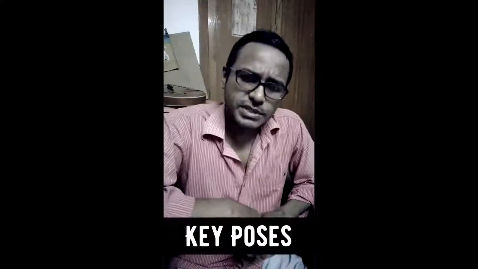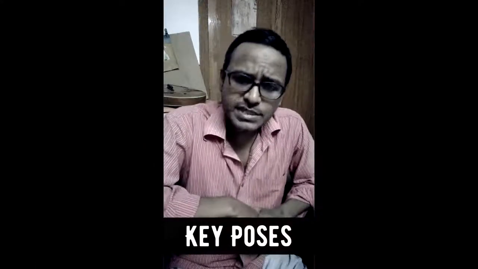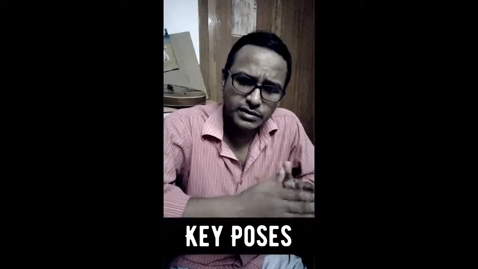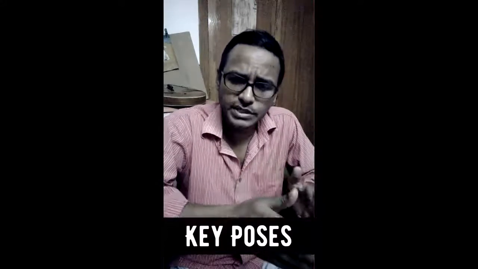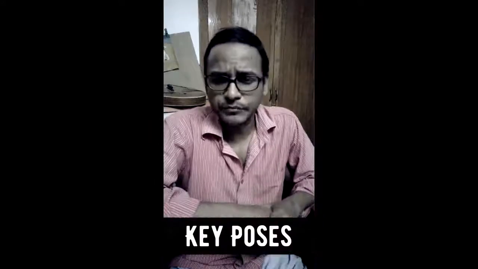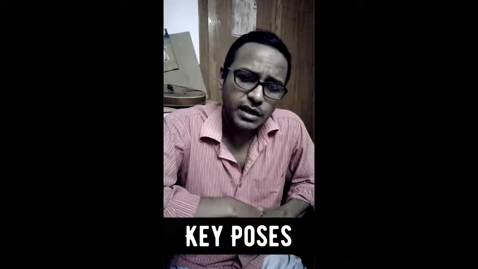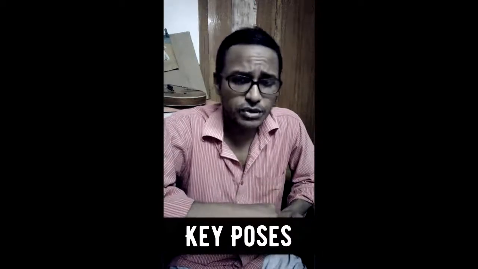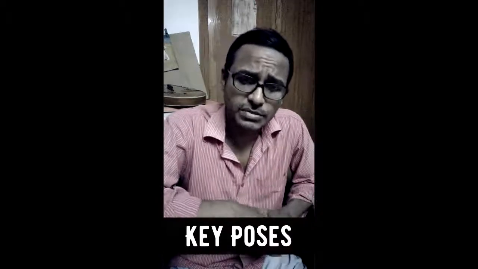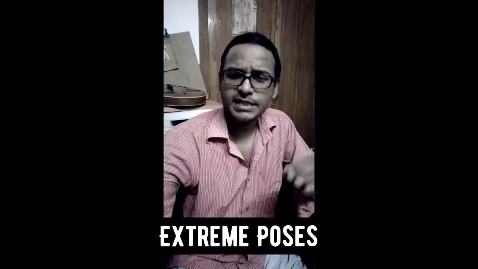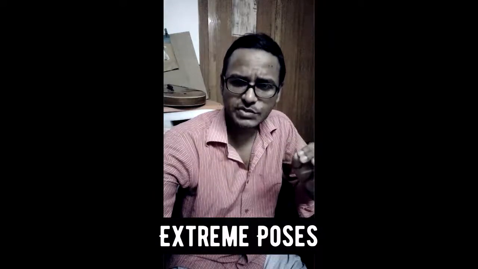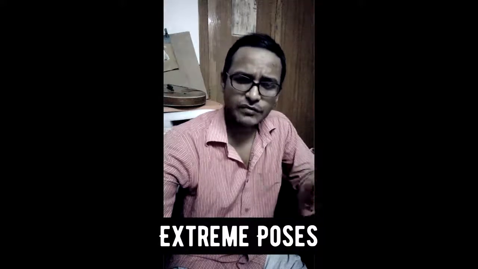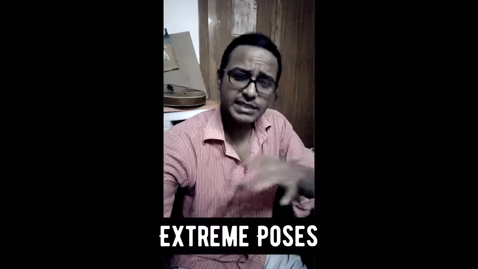So what are key poses? Key poses are poses which are absolutely vital, the most important poses without which the story can't be told. That's why key poses are also called storytelling poses, golden poses, or sometimes super poses. Basically, extreme poses are poses where there is a change in direction. These poses occur generally at the end of an action or movement where the direction changes.